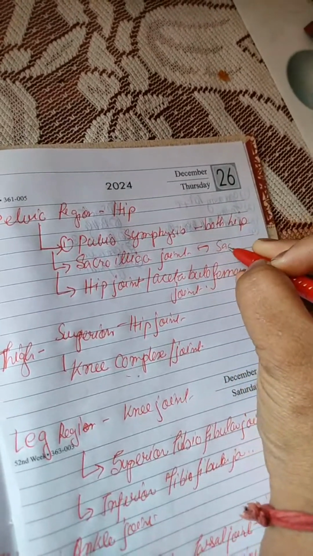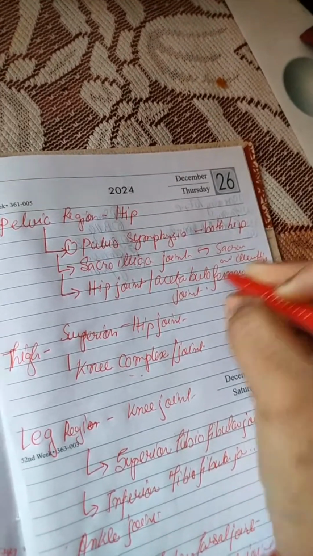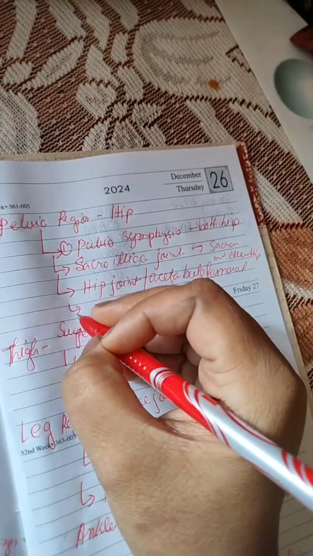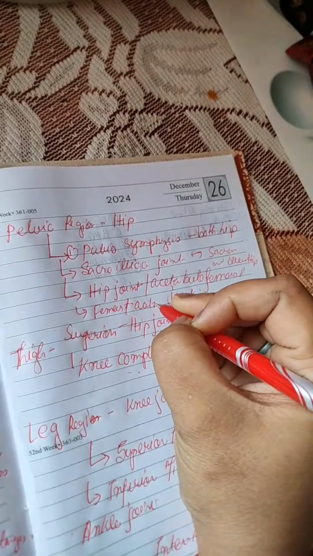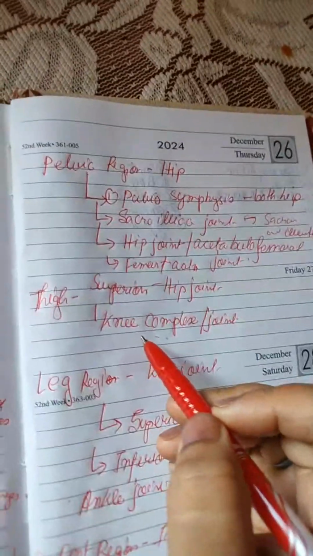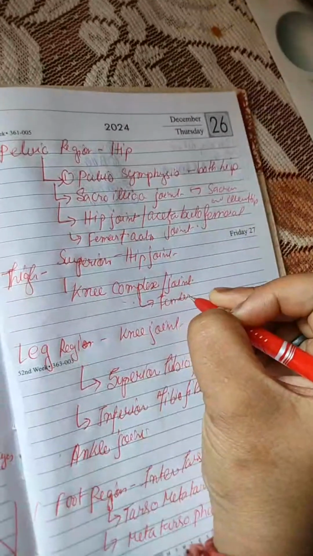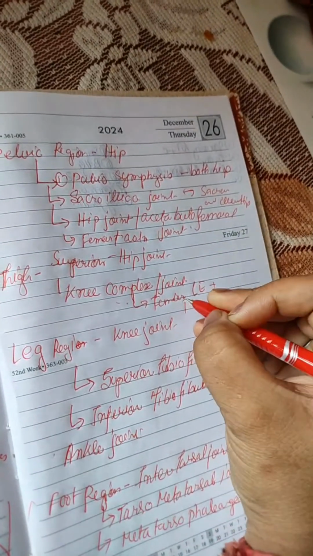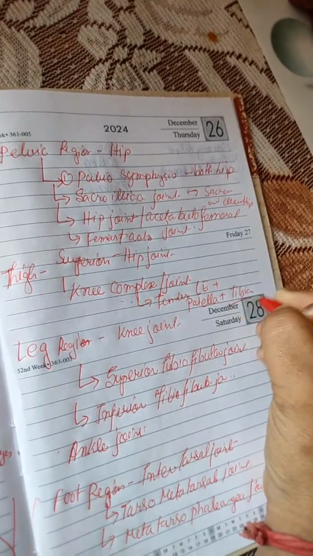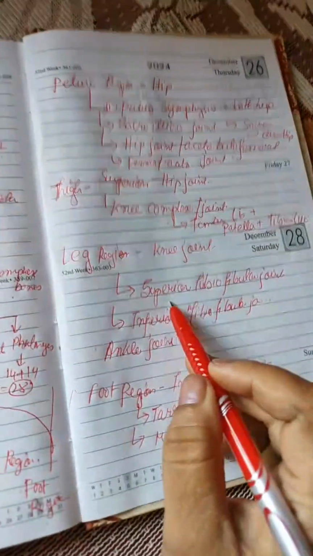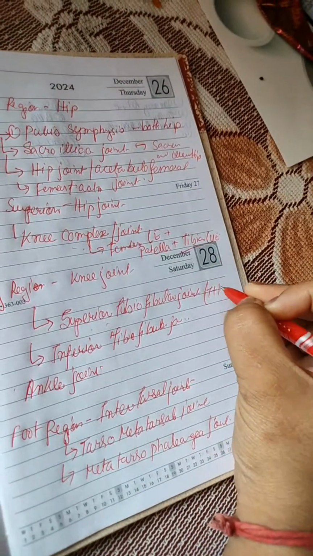Sacroiliac joint between sacrum and ilium bone of hip. Hip joint, it articulates with the femur, acetabulum plus femur. Next, the knee complex is formed by femur, lower end, patella, and tibia, upper end. Next, superior tibiofibular joint, it is formed by tibia and fibula.